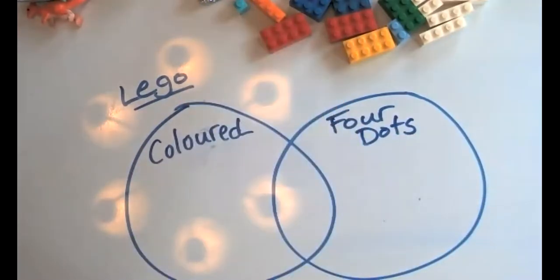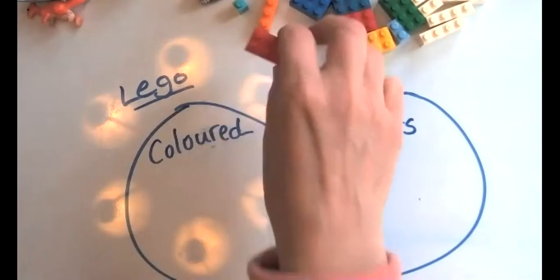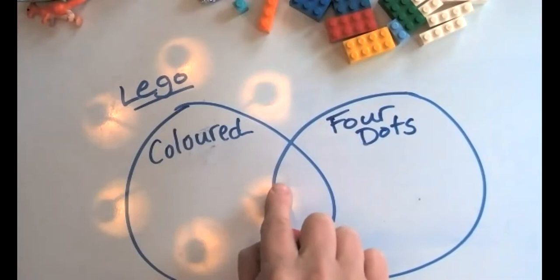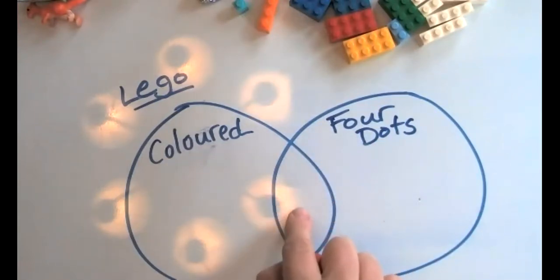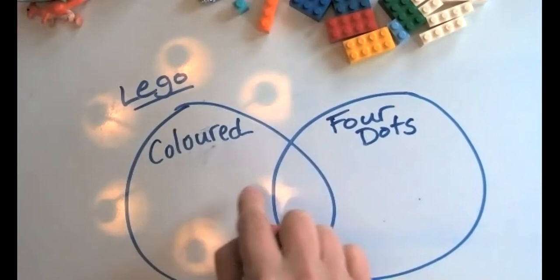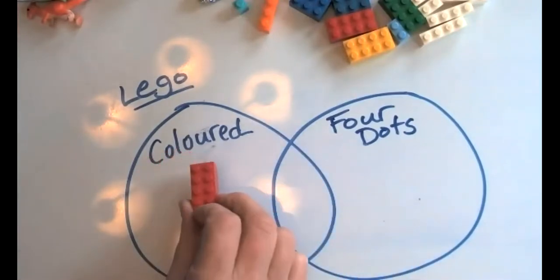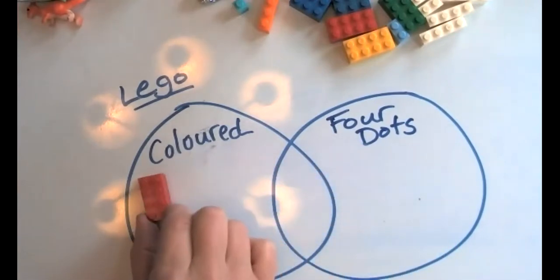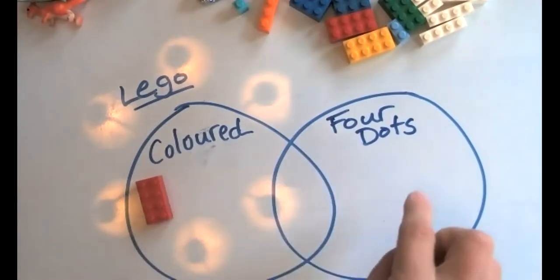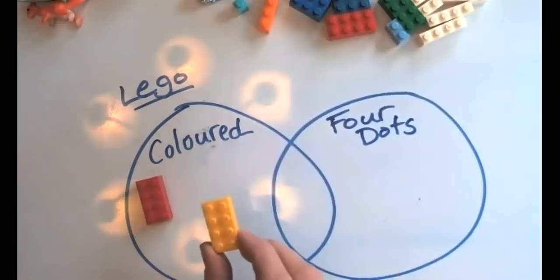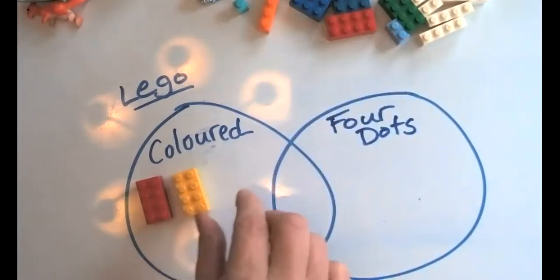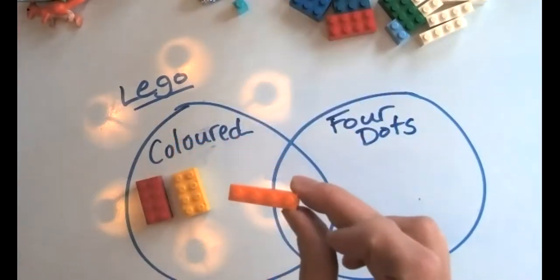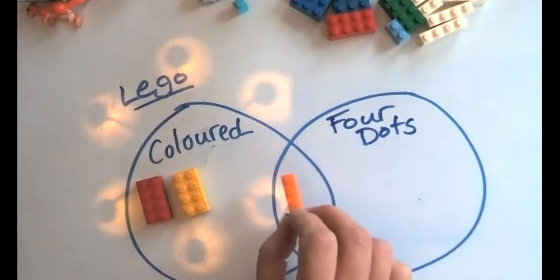Okay, so I'm just going to start with one piece at a time. And then in the middle is going to be something that is colored and has 4 dots. In the middle are things that fit in both of the circles. Okay, so this first one here, it is colored, but it does not have 4 dots. So it's in the colored circle, but it is not in the 4 dot circle. Another one, brightly colored, does not have 4 dots. Oh, here, this one is colored and it has 4 dots. So it goes in the middle.